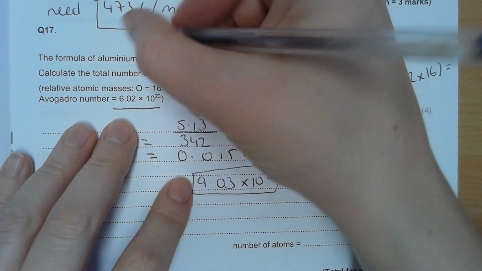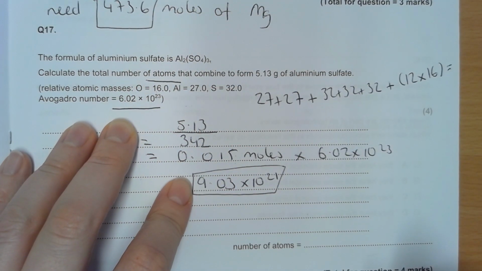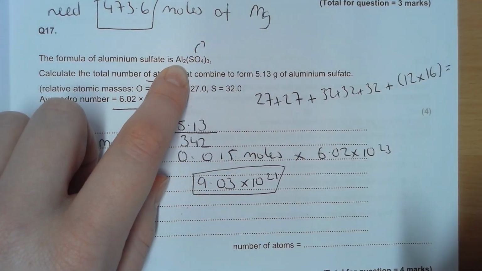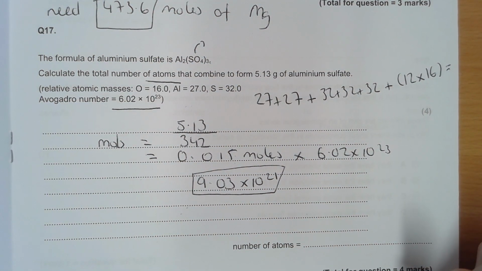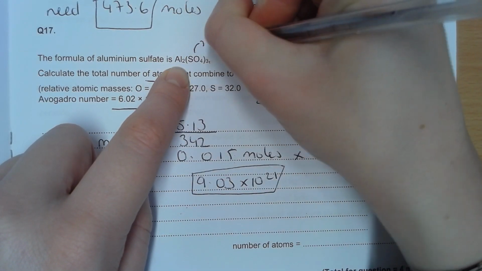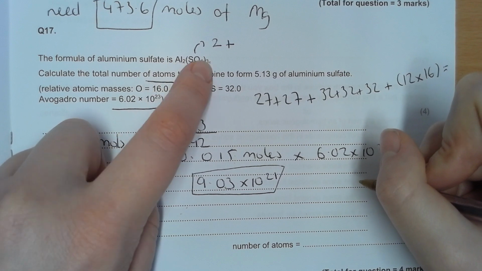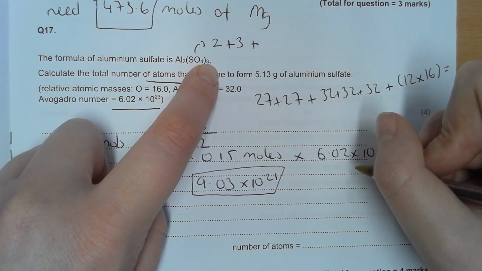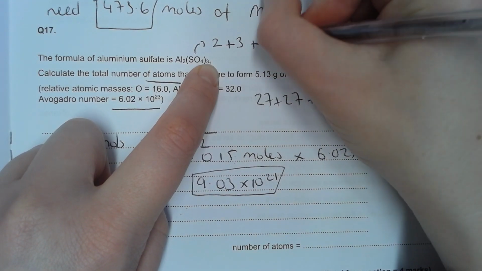But you're being asked how many atoms you have in total. You have to look at aluminium sulfate and see how many atoms each aluminium sulfate has. So we can see there's Al2, so you've got 2 aluminiums, you've got sulfur times 3, so 3 sulfurs, and you've got oxygen times 12. You've got 12 oxygens.